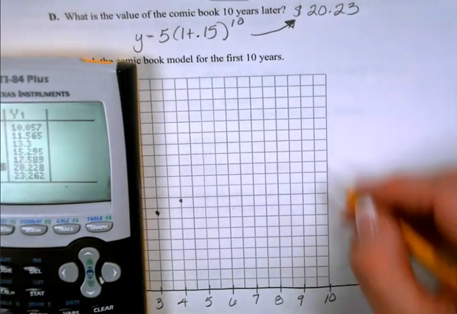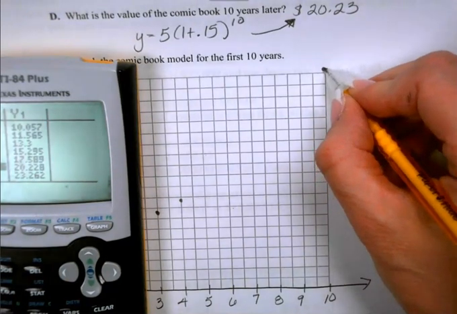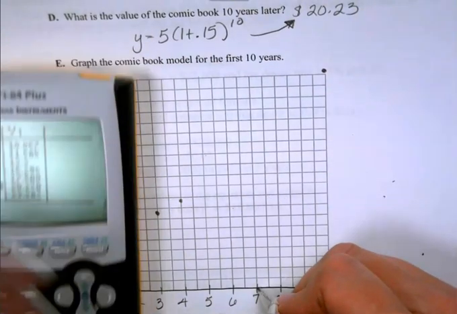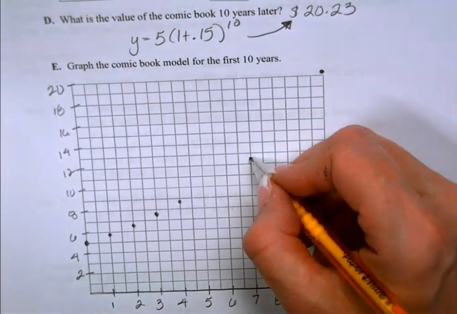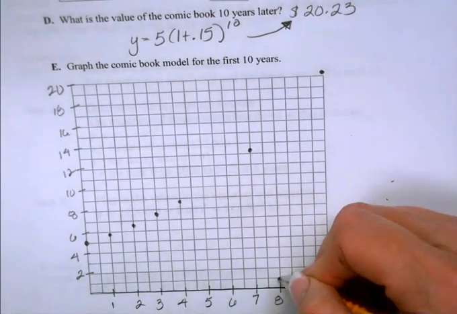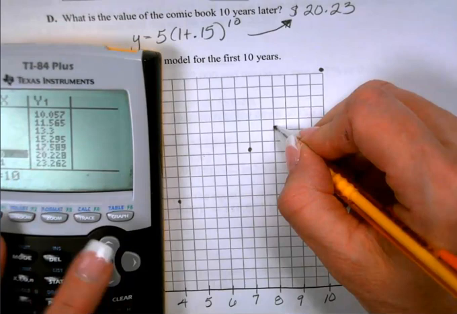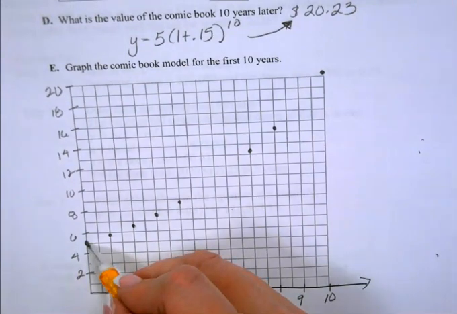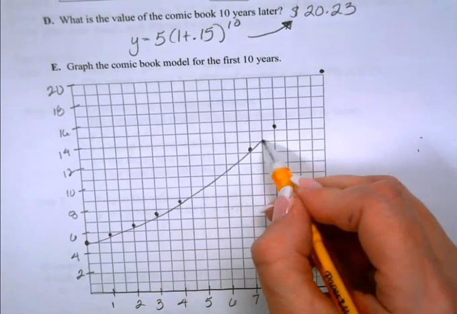So remember at 10, I was up here at $20.23. So at 10, I'm about up there. And maybe I'll plot a couple more. It looks like at 7, I'm at $13.30. I might plot 8. I'm getting this from my calculator. So $15.30. So that's probably about right there. And that probably gives me enough points to draw a nice graph. And so notice that this starts curving up. It's not a line. This is an exponential.